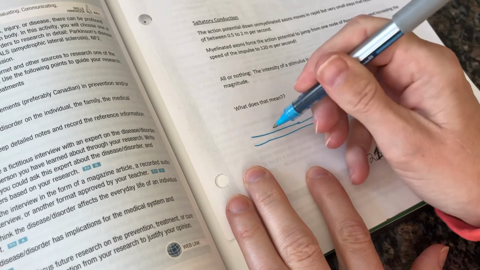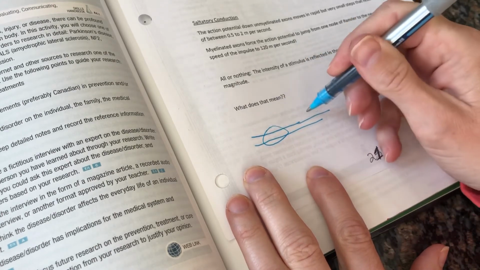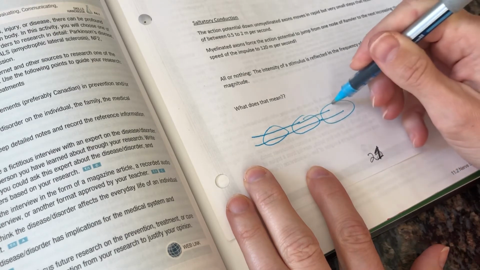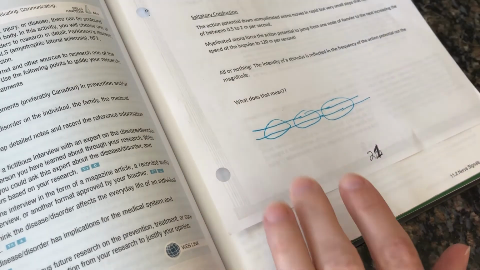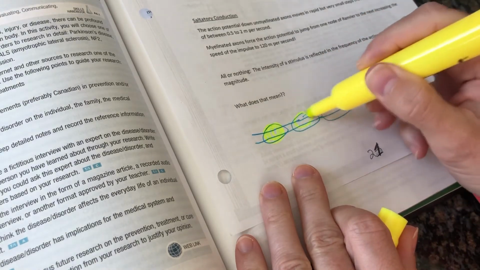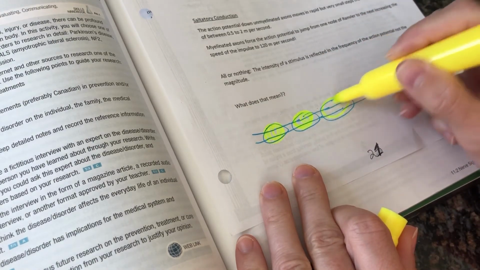You have your axon, and we've got it myelinated. So this is myelin, myelin. And you have this from the first note that I gave you. So even though myelin is white, I'm going to put it in yellow.